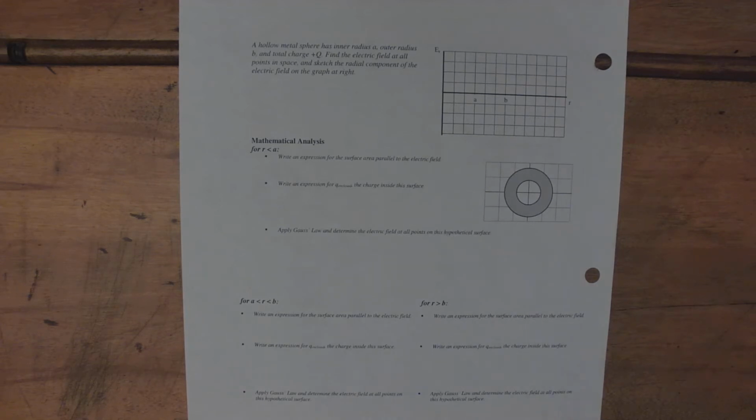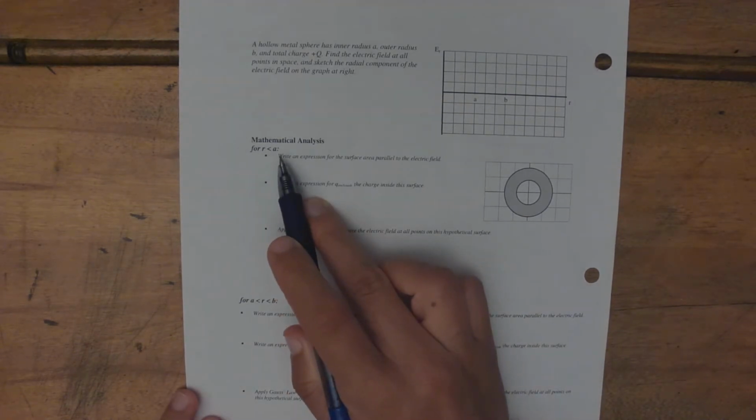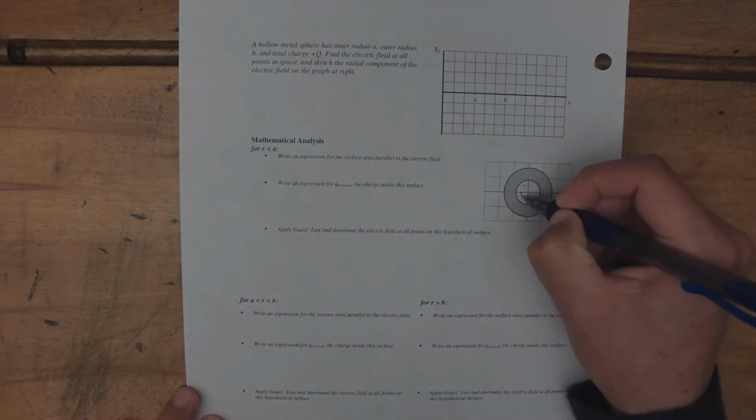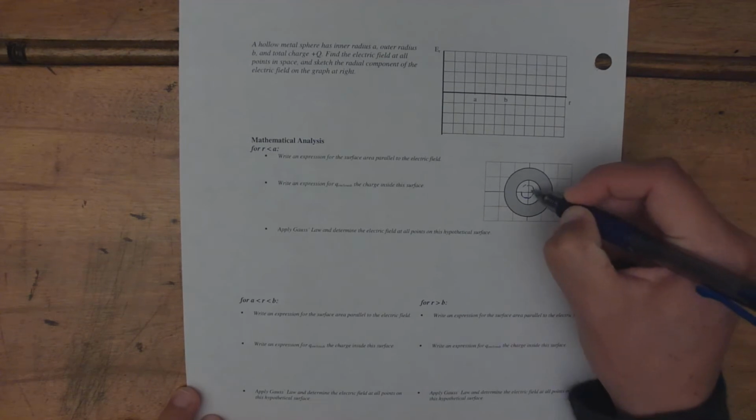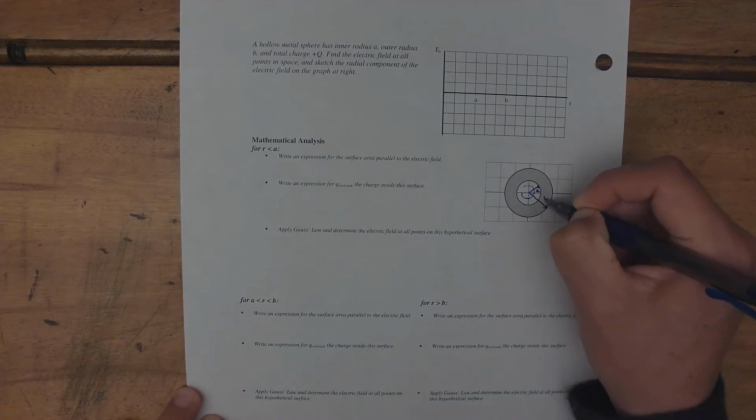This is problem 76 from the electric field. A hollow metal sphere has inner radius A, outer radius B, and total charge Q. Find the electric field at all points in space and sketch the radial component of the electric field on the graph at right. We're going to start off when r is less than A, so that's inside the hollow portion of the sphere. So this radius here is A, and this radius here is B.